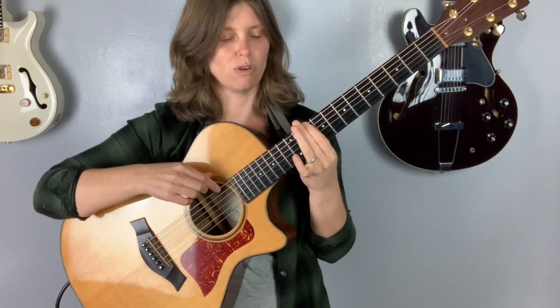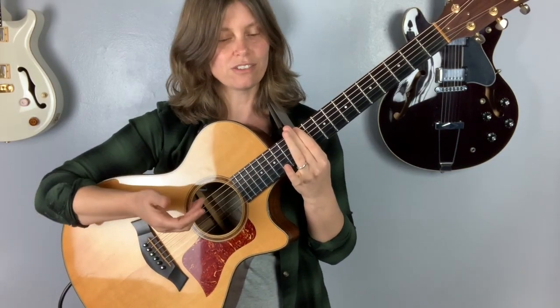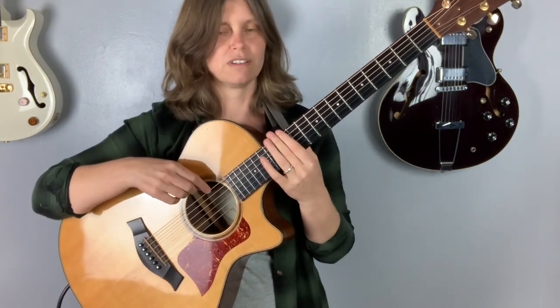If I go up from there to the 10th fret, I have my D, because after C comes D. Then I have D sharp or E flat. And then I'm back to E again on the 12th fret, which is the same as my open E. And then I could keep going to F, F sharp, etc.